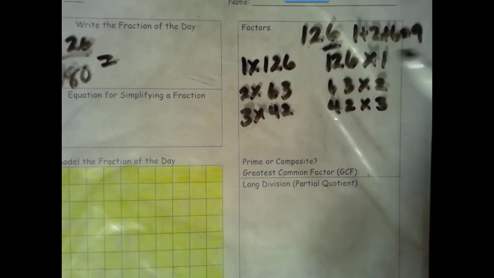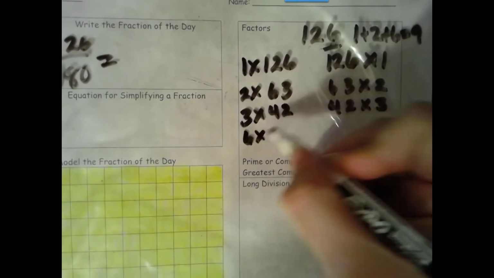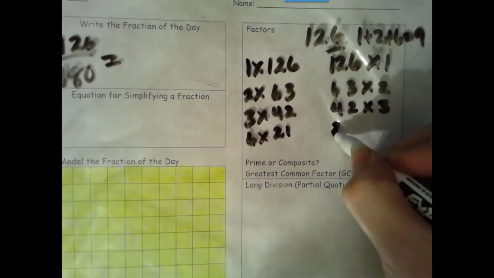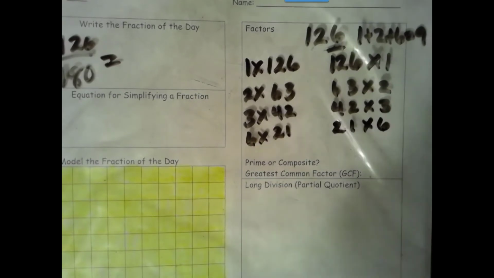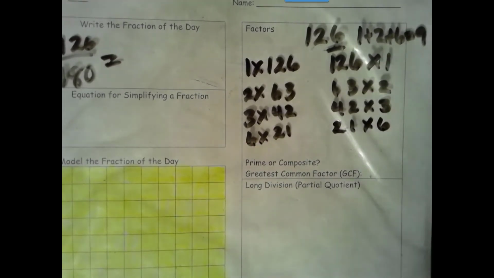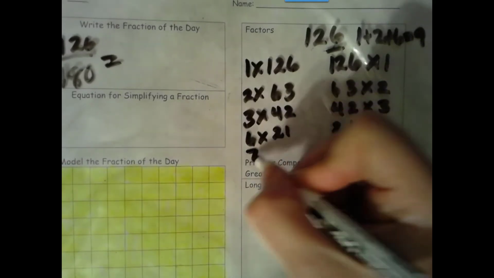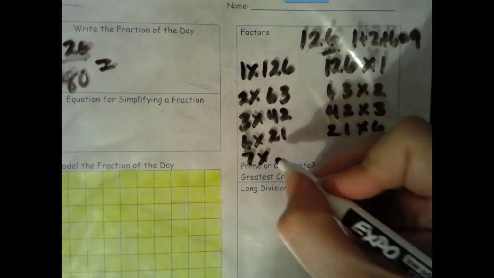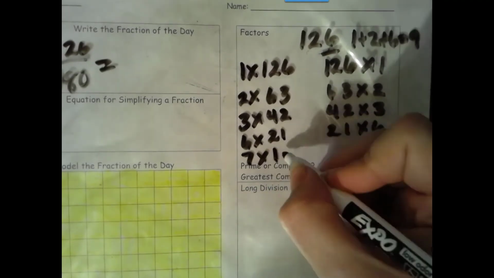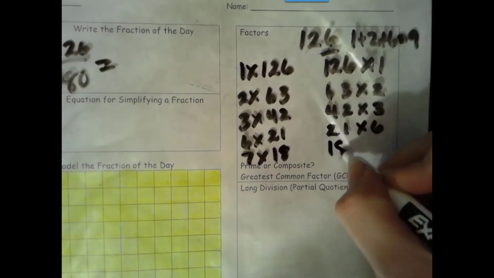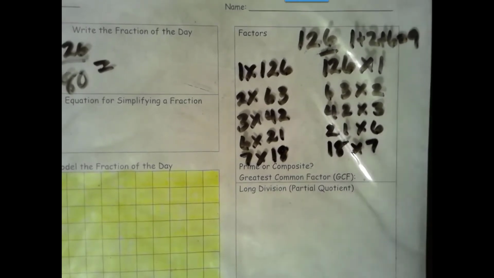We try 6. The rule for 6 is that both 2 and 3 are factors. They are both factors, so 6 is a factor. 6 times 21, 21 times 6. Okay, next we try 7. 7 times 10 is 70, 77, 84, 91, 98, 105, 112, 119, 126. Yes, 7 is a factor. 7 times, let's see, 18. 18 times 7.